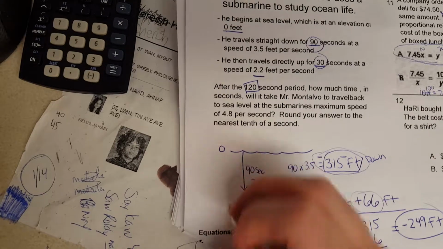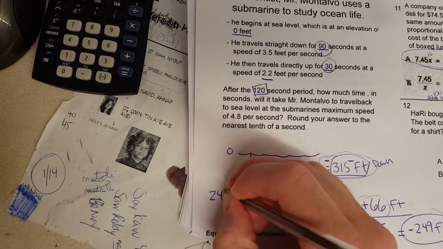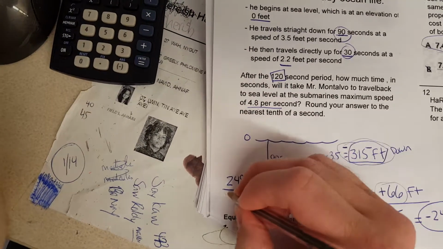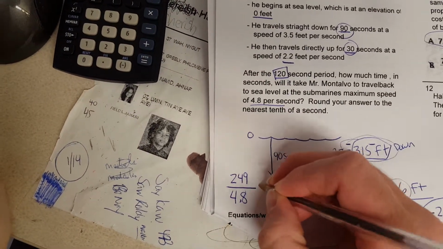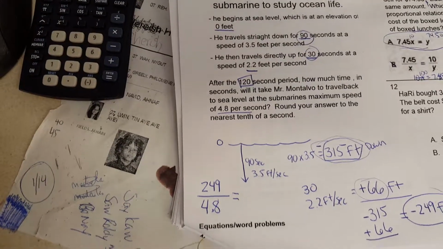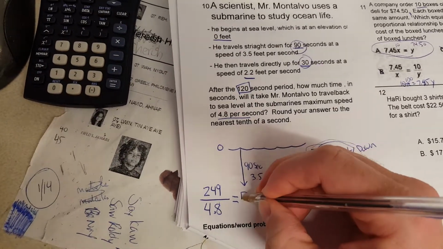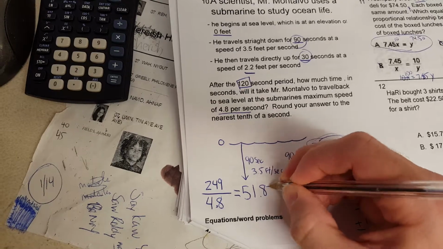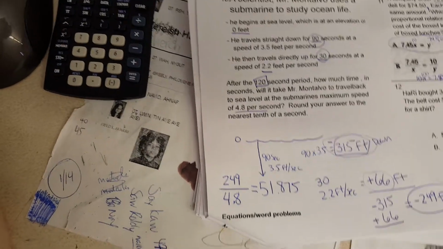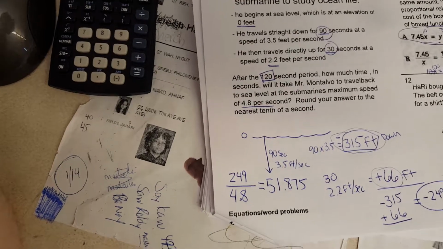I believe we should take the 249, divide it by the speed, 4.8, and we end up getting 51.875. So that's how long it should take them to get to the top of the water.